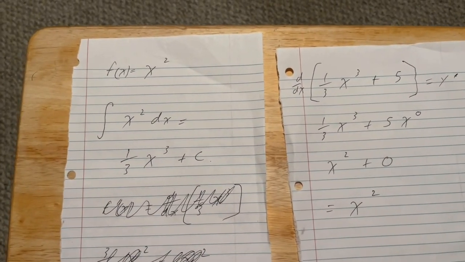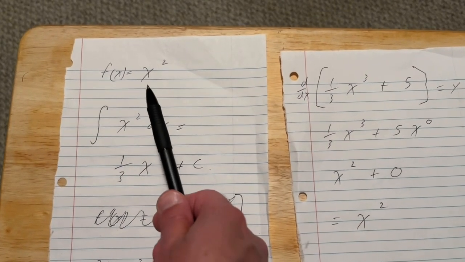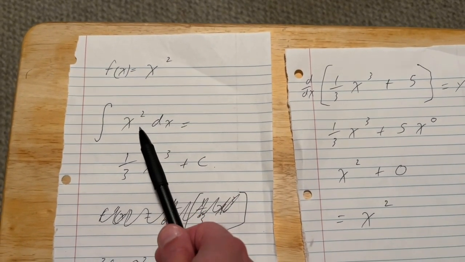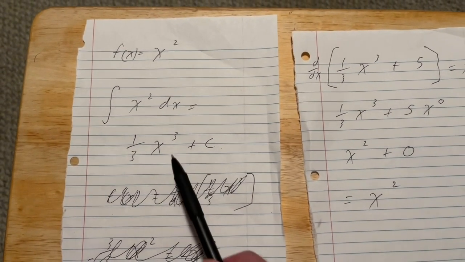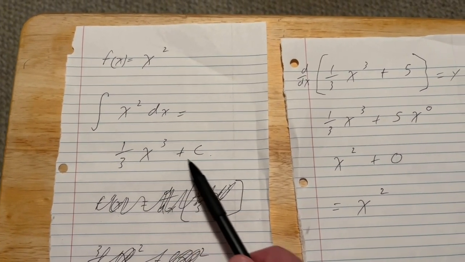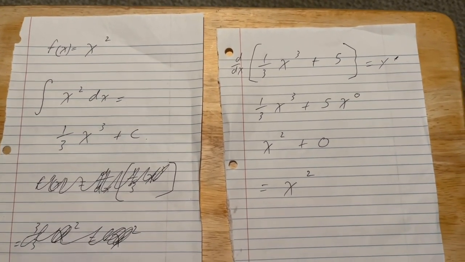Integrals and derivatives reverse each other. So here we start with our original function x squared. We take the integral, and we get this right here. So if we take the derivative of this integral, we end up with the original function of x squared.